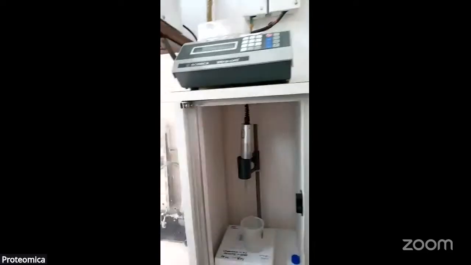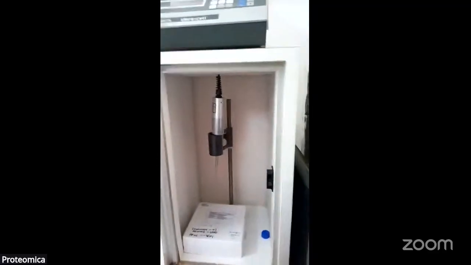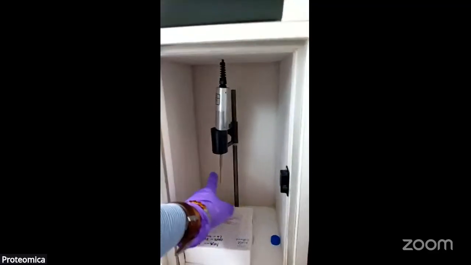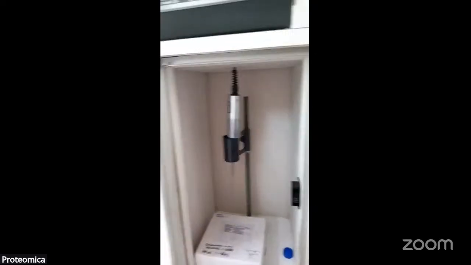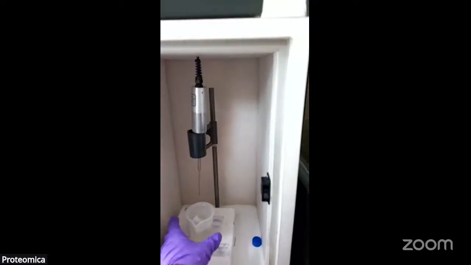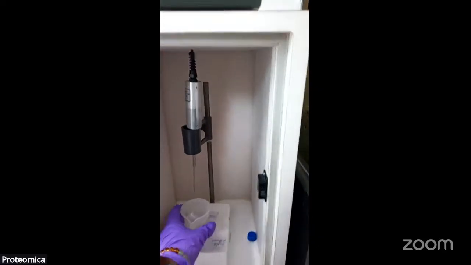So this is the sonicator which is generally used. You can place your samples inside the sonicator. There is this probe which produces the sonication, 5 seconds on and 5 seconds off. You can sonicate your samples by dipping this inside the tube, and 4 degrees is maintained with the ice, because this kind of sonication creates a lot of heat.